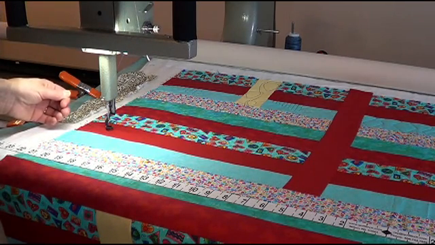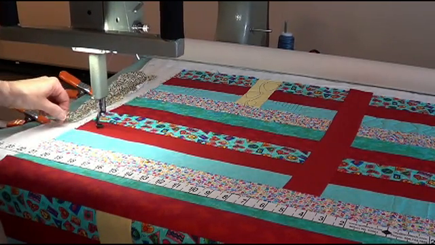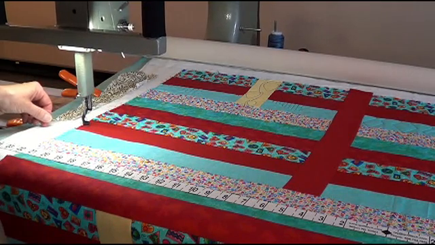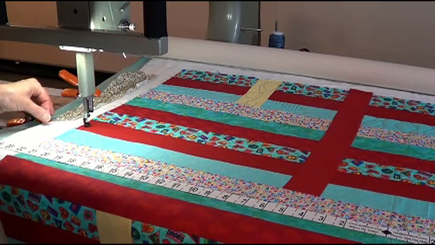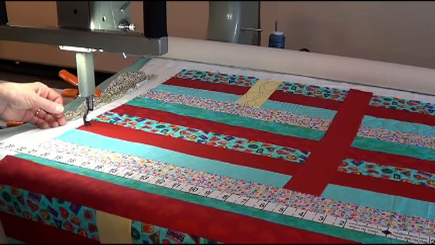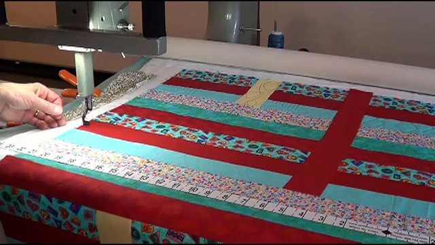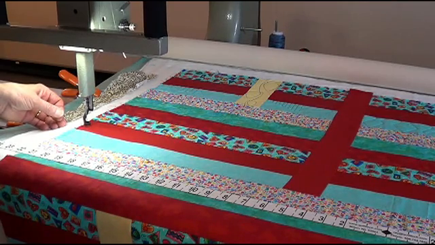The machine will move back to the original spot where it will start. Take a couple of locking stitches for me. And then it begins to sew.